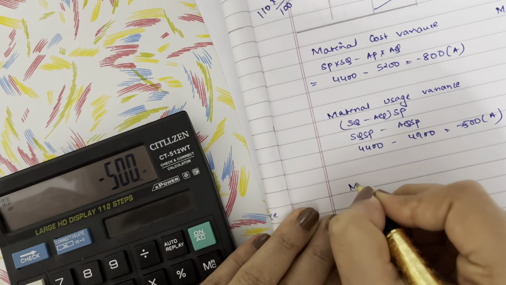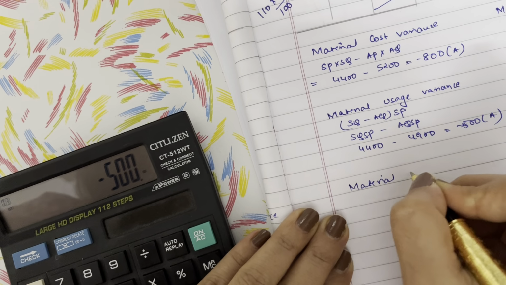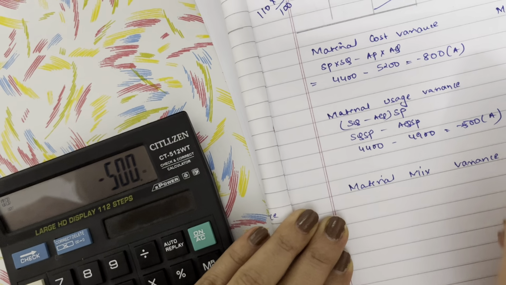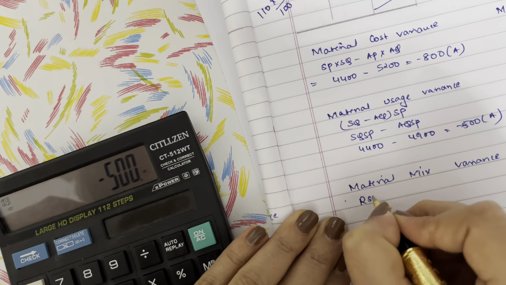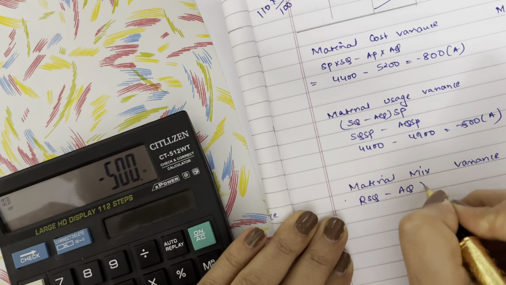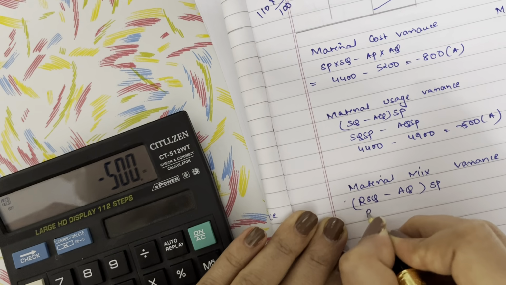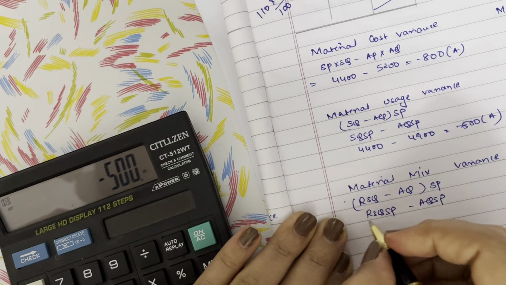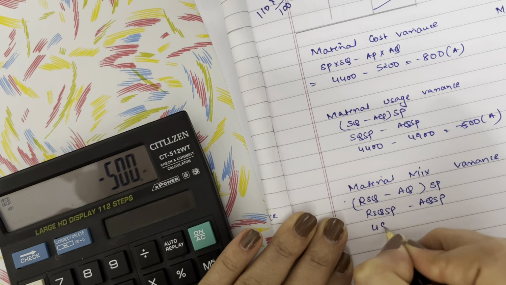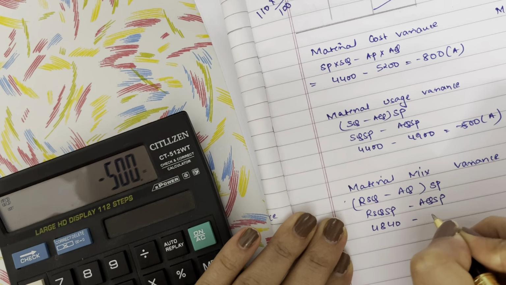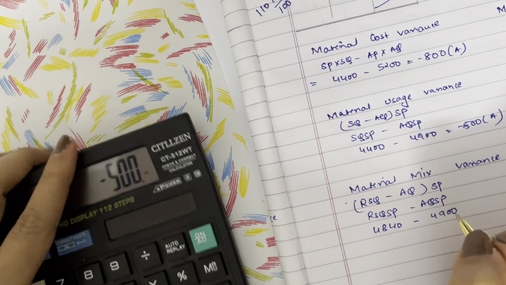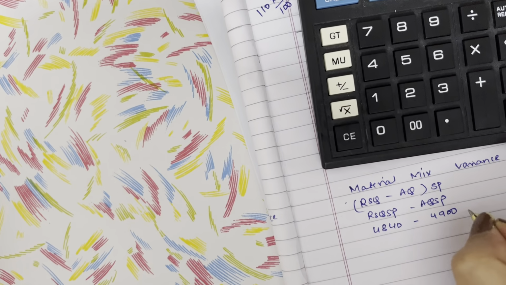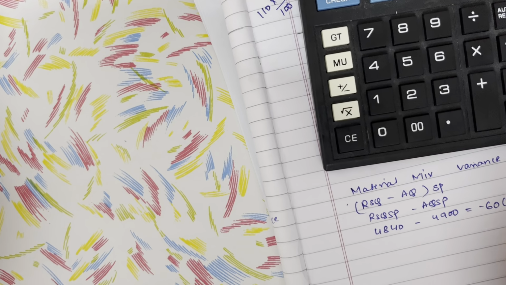Material mix variance. So material mix variance is revised quantity minus actual quantity into standard price, RSQ into SP minus AQ into SP, which will give me revised quantity 4840 minus AQ SP 4,900. So 4840 minus 4,900 will give me minus 60, which is adverse.